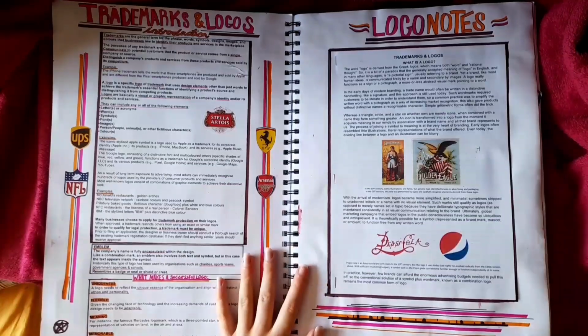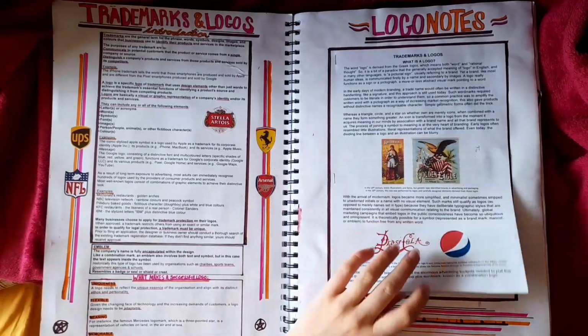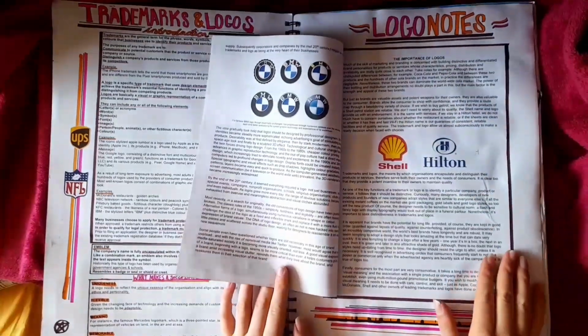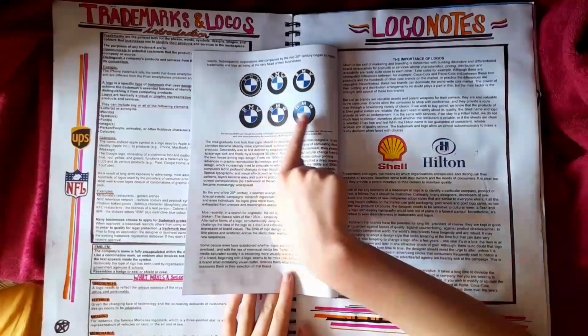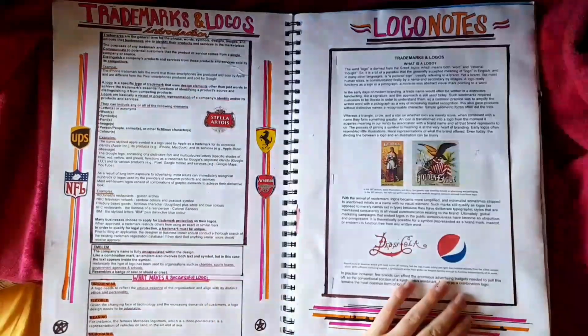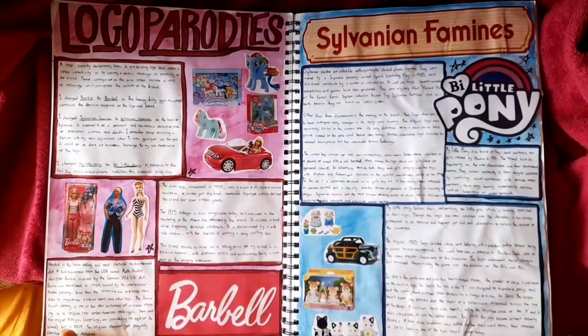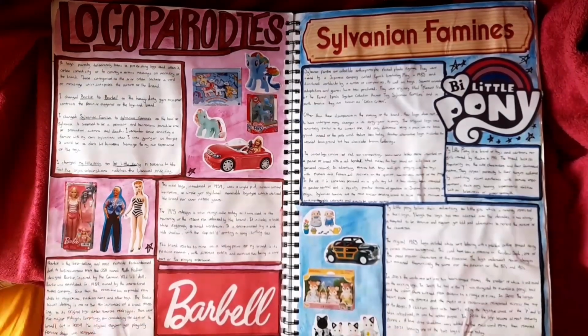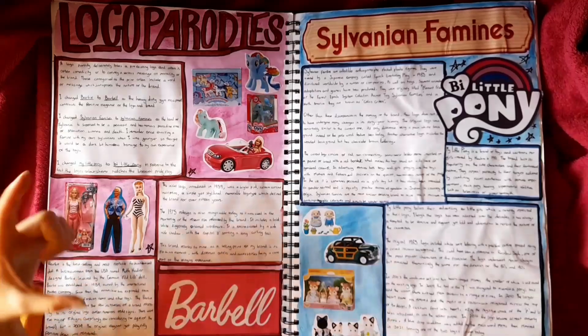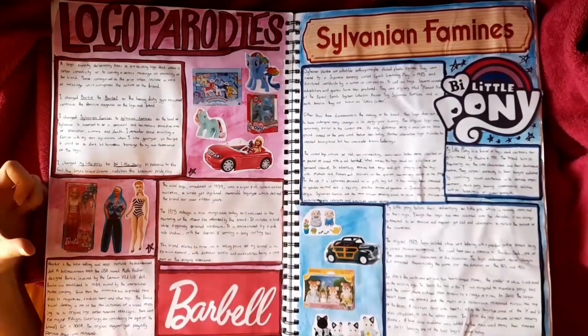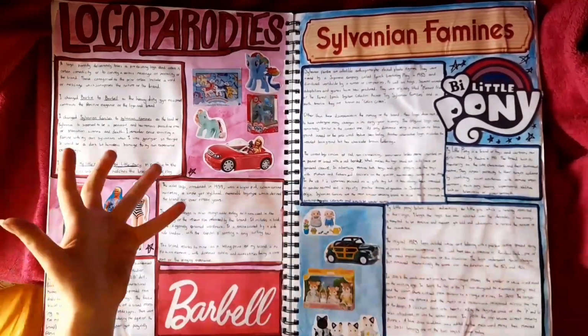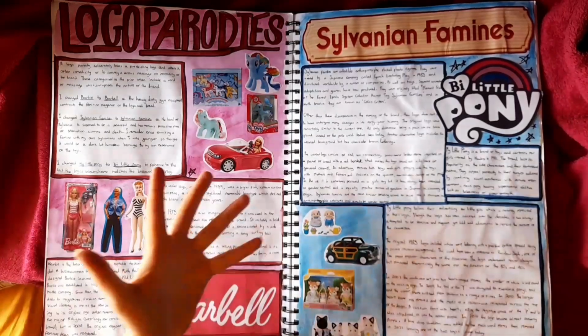More notes about logos, how they're used, different examples. Here you can see a little progression of the BMW logo, for example. And then this was some more work that we did digitally. So we had to do some logo parodies. That's basically where you take a logo of an already existing brand and you change it to mean something else in a kind of humorous way.